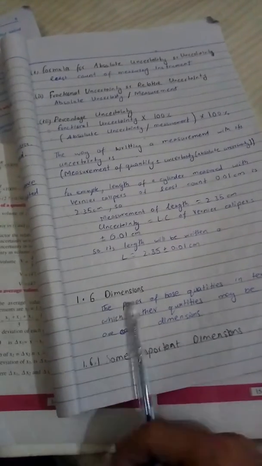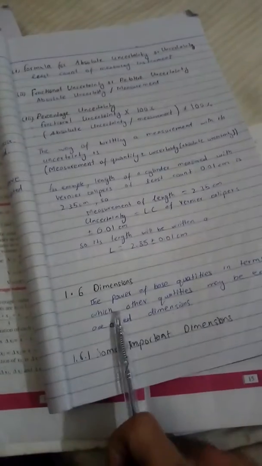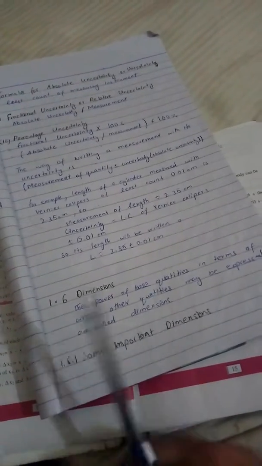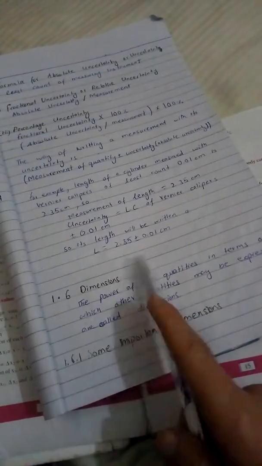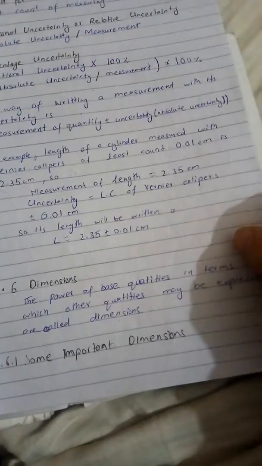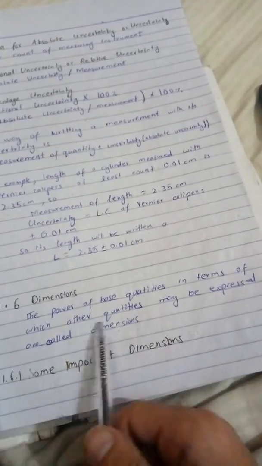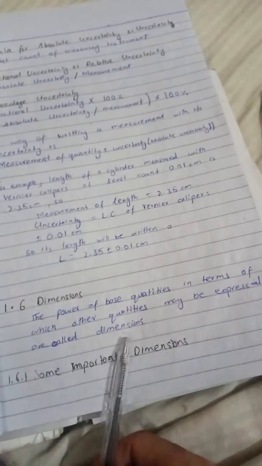Let's go to another topic, and this is dimension. It is one of the important things in physics because it helps scientists to make new formulas and do a lot of things. So what are dimensions? The powers of base quantities in terms of which quantities may be expressed are called dimensions.